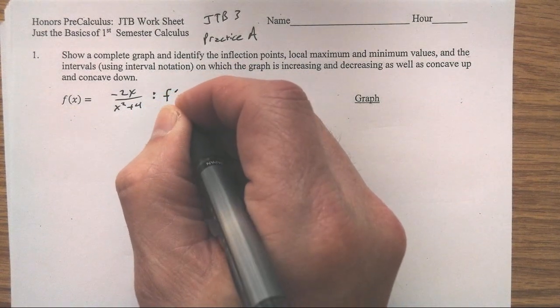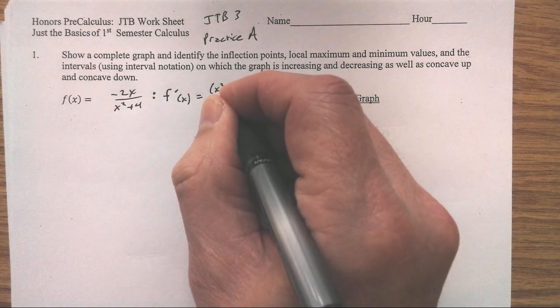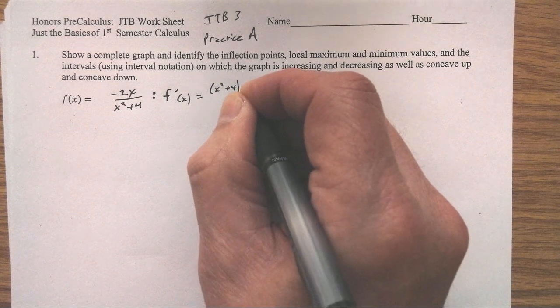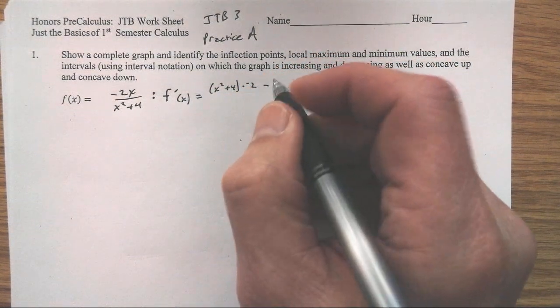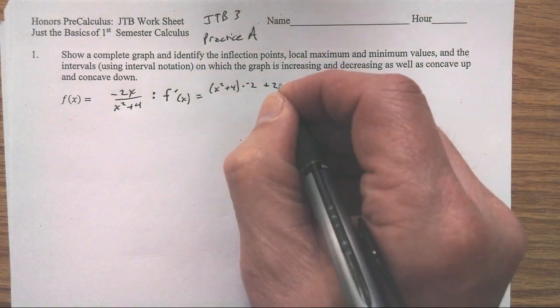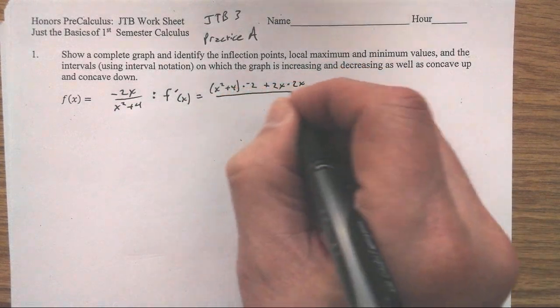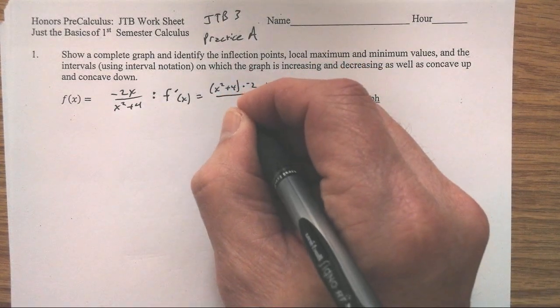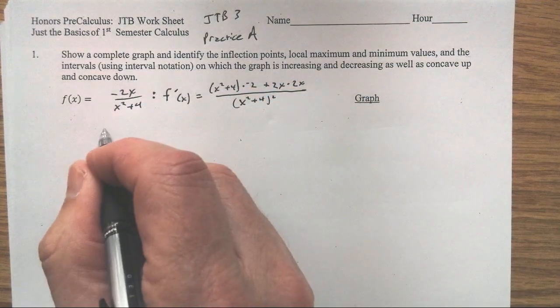So f prime of x, first derivative, equals low, x squared plus 4, d high, derivative of high, times negative 2, minus high, which is negative 2x, so minus a negative, plus 2x, d low, derivative of the low function is 2x, all on the square of the thing below, x squared plus 4 squared.